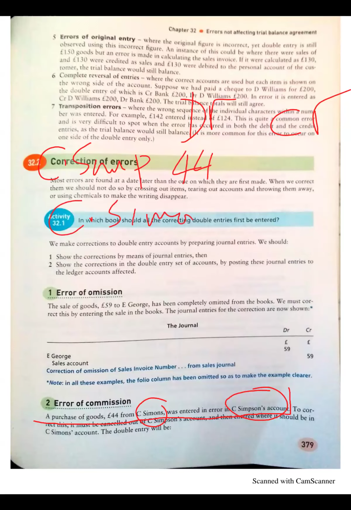Simmons account to be credited with the same amount. Why are you crediting the C. Simmons account? It's because we have purchased goods from here, so the assets have decreased from this person's account. There is a decrease in terms of the assets, so that's why we're crediting the account.